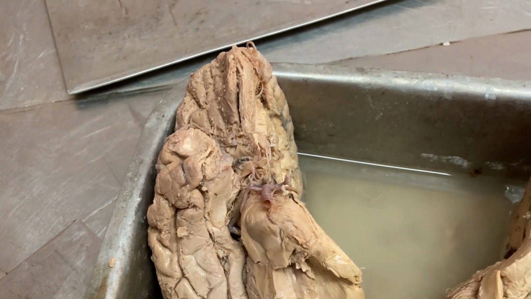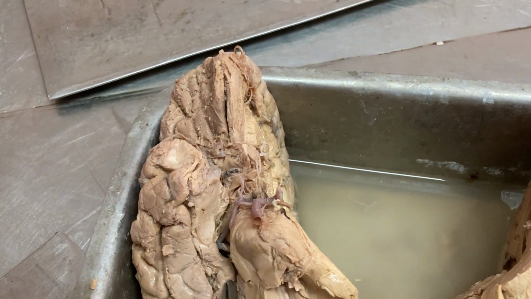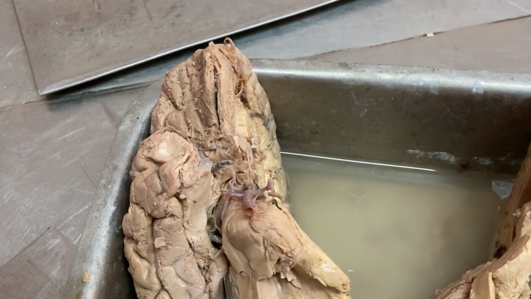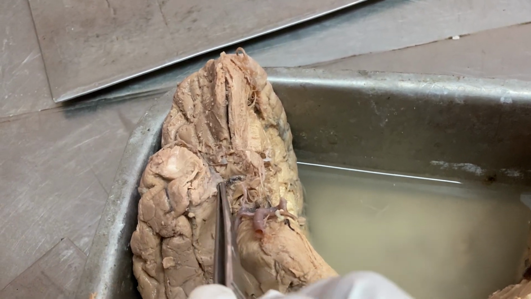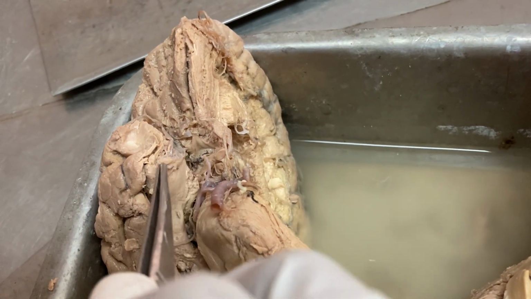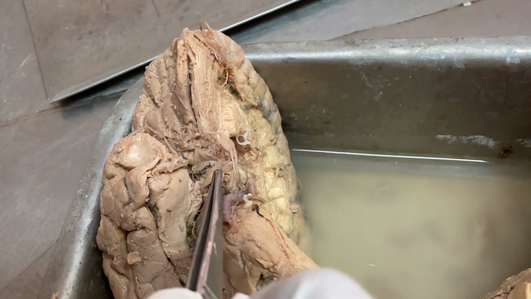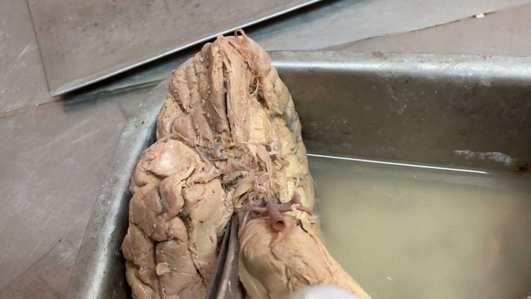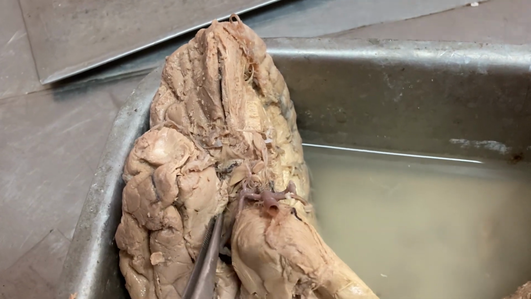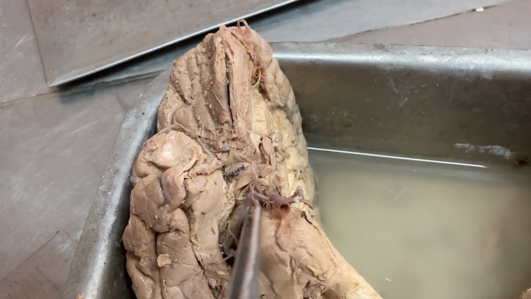Now the gyrus medial to the collateral sulcus is the parahippocampal gyrus. Medial to the rhinal sulcus, this is the uncus. The uncus forms a boundary for the interpeduncular fossa also. This is the crus cerebri, part of the midbrain.